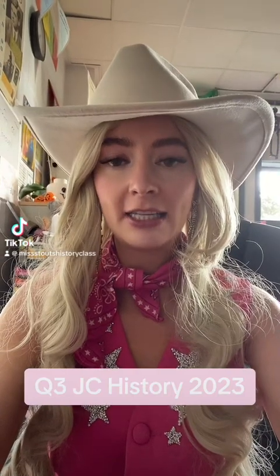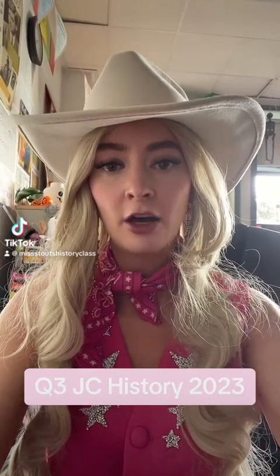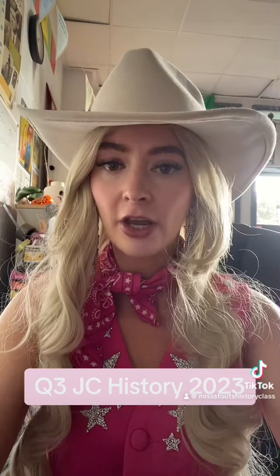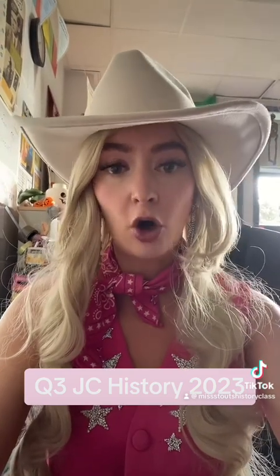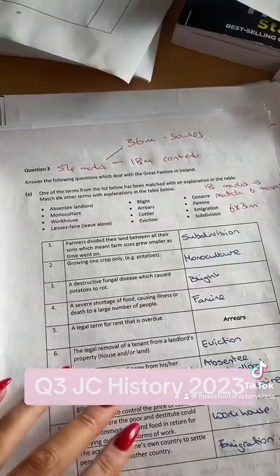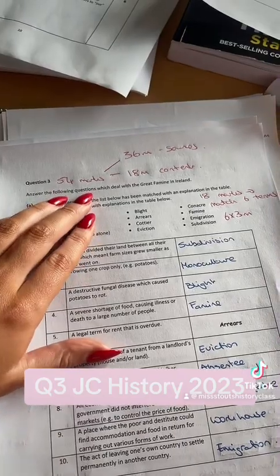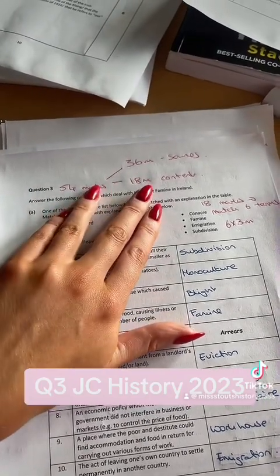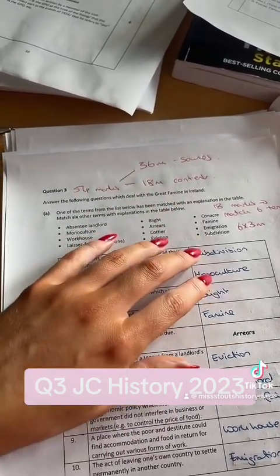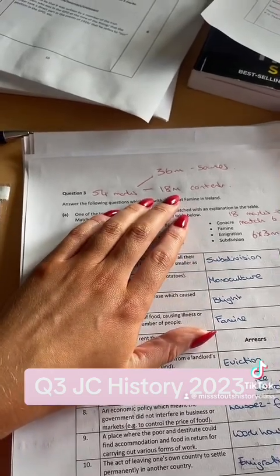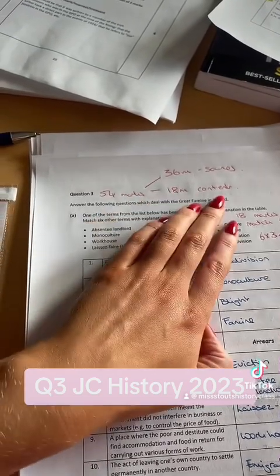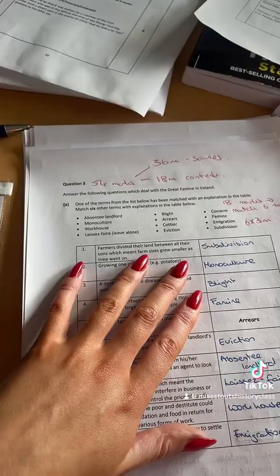All right, everybody, let's have a little look at question 3 from the Junior Cycle History Exam 2023, which was all about the famine. So this question was worth 54 marks. 36 of the 54 marks, the answers were basically here, okay? And then the 18 marks remaining were for kind of content that you would have studied in class.